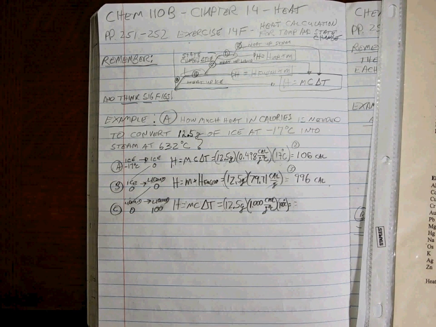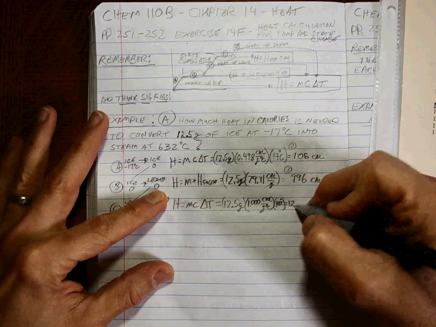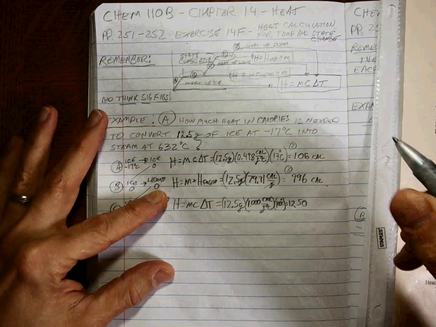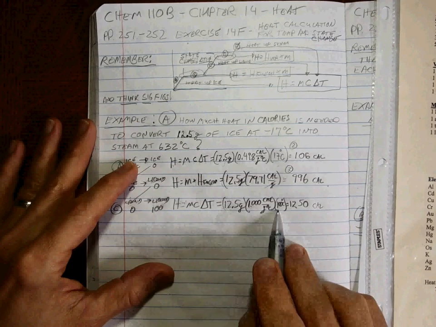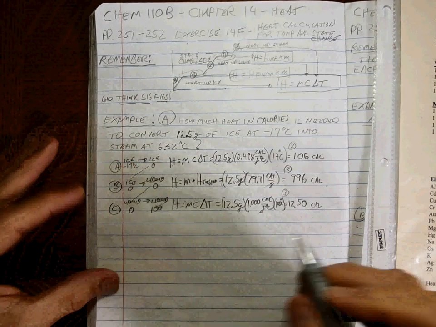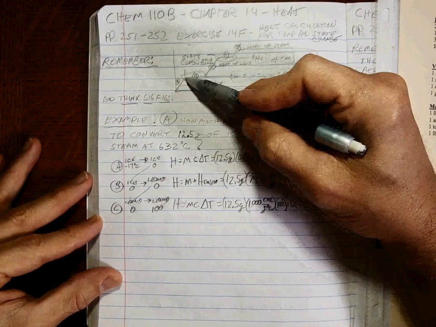.5 times 100 is 1250, right? 1250 calories. How many sig figs is that? That's 3, that's 4, that's 3. So that guy's going to have 3. So we've heated up the ice.